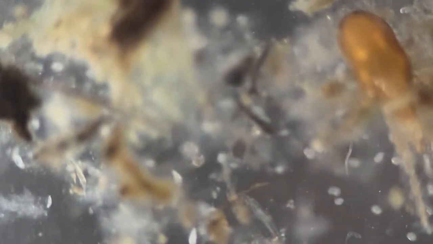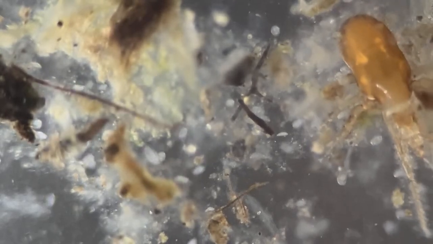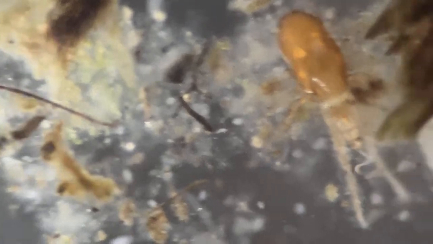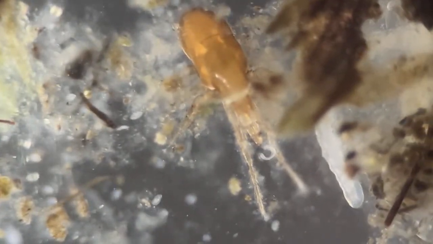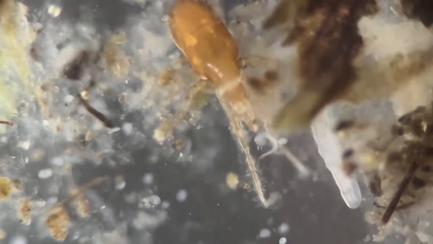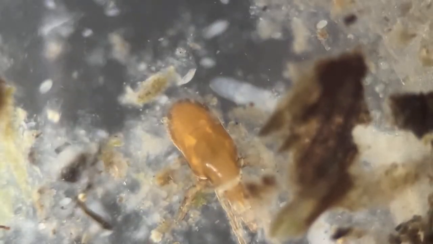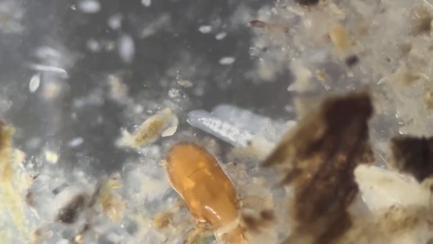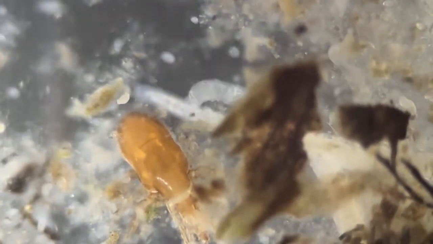What are these? Oh, there's a tick. There's a small worm near the tick, and this bigger worm, this big worm, you can see the internal organ systems.